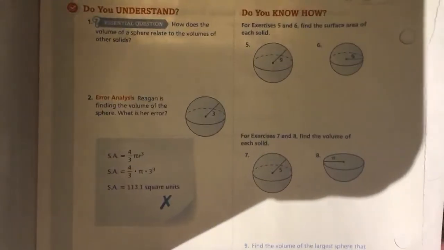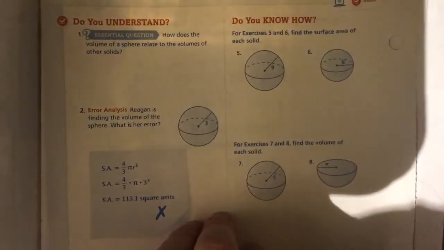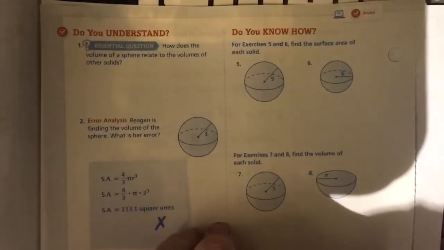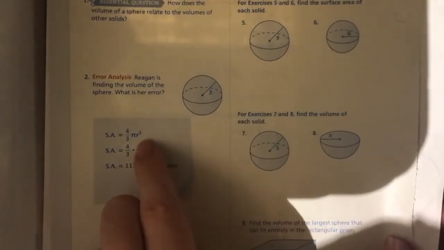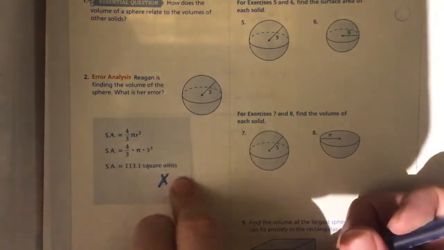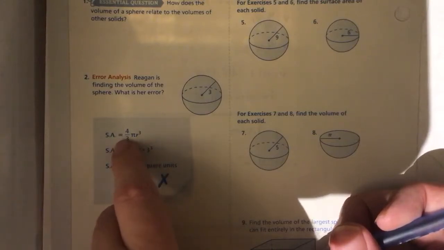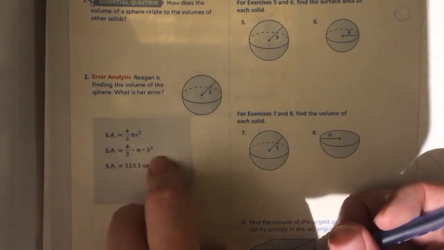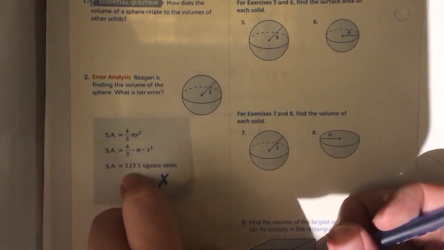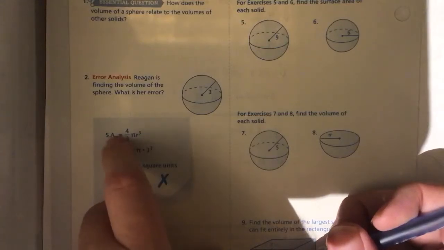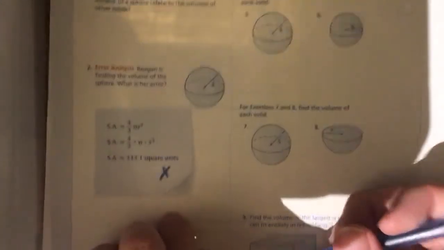Okay, so we'll just look at a couple more and then we'll be done. On the next page, let's see which ones we can look at. The error analysis. What is her error? Reagan's finding the volume of the sphere. First, the surface area, that's not right.